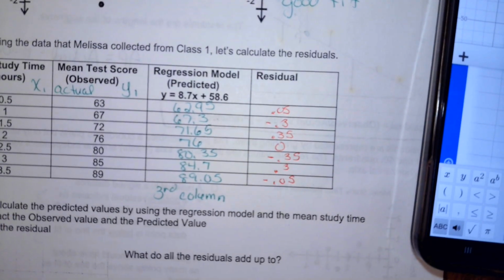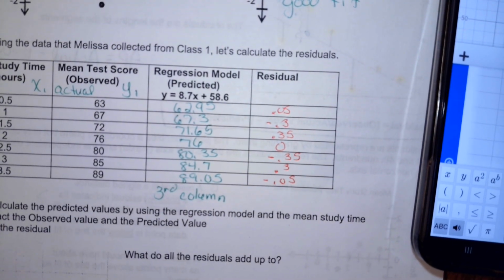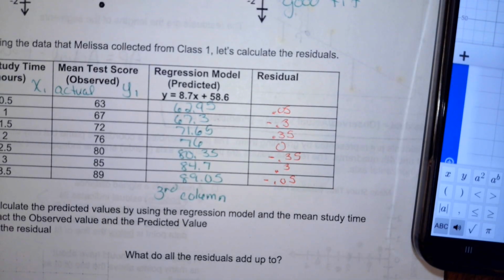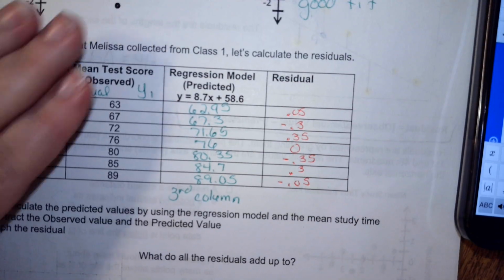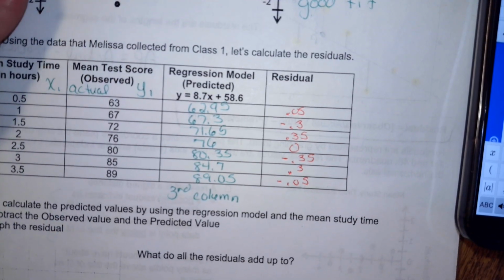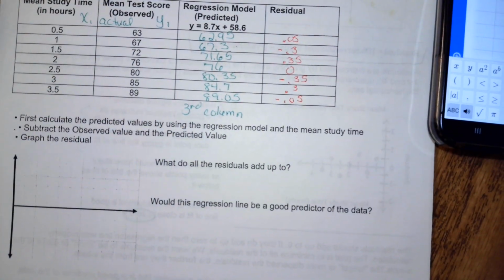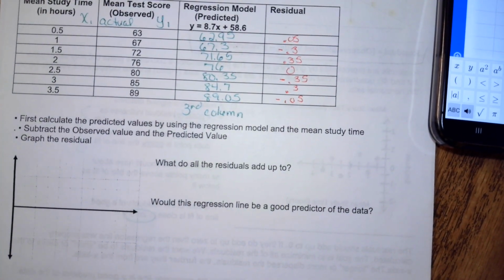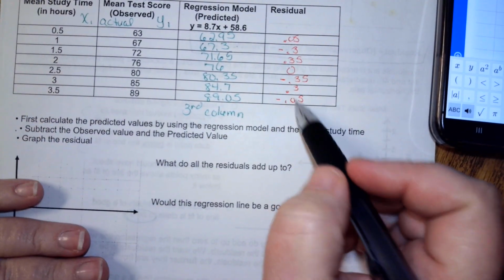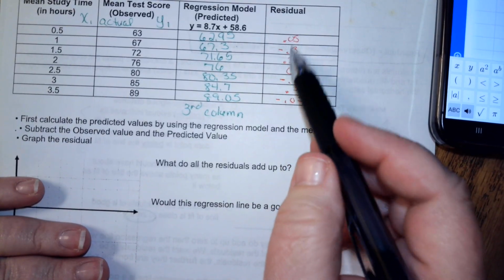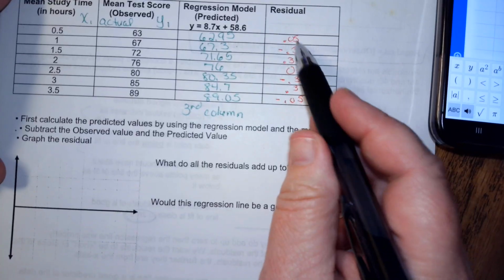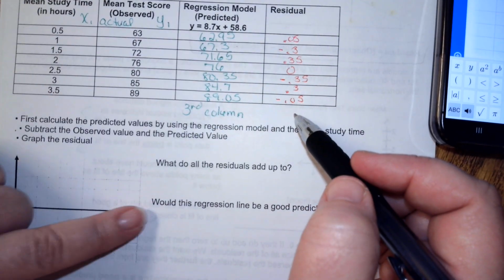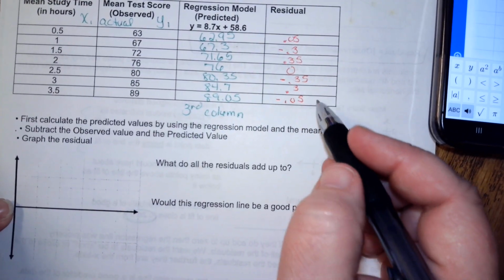So we're not too far off from what actually happened with our predictions, are we? All right, so we're going to come over here and do a residual plot. I notice here that the residuals don't go beyond a 1. So when I do my x values, I'm going to keep that in mind.